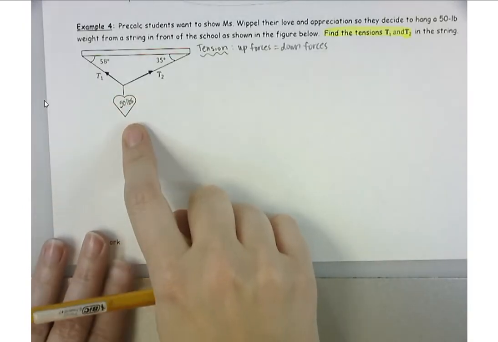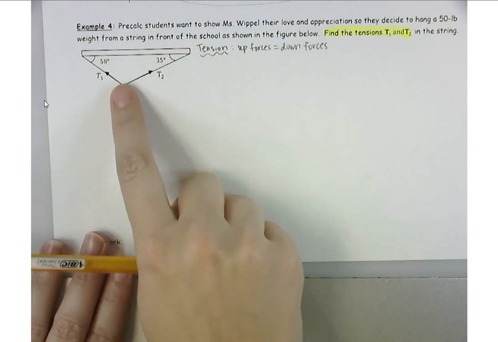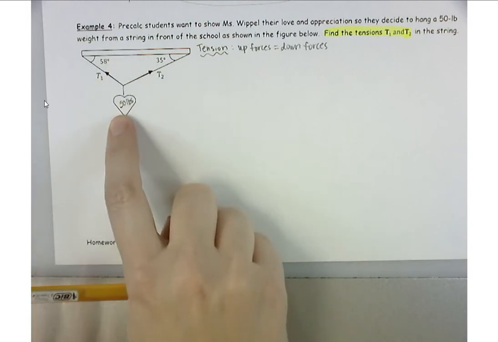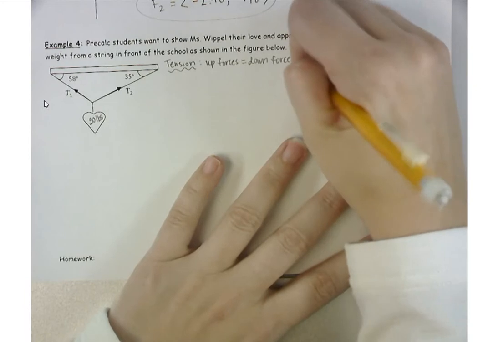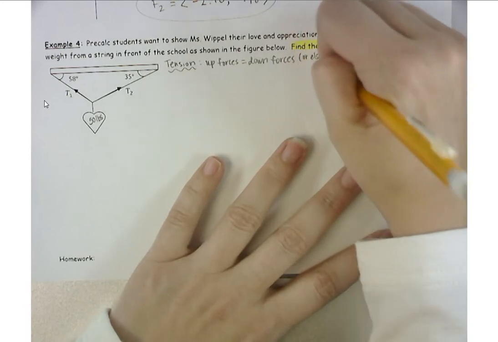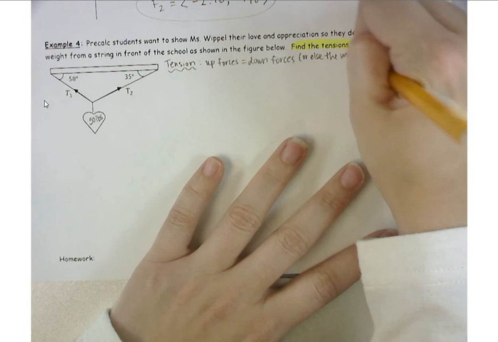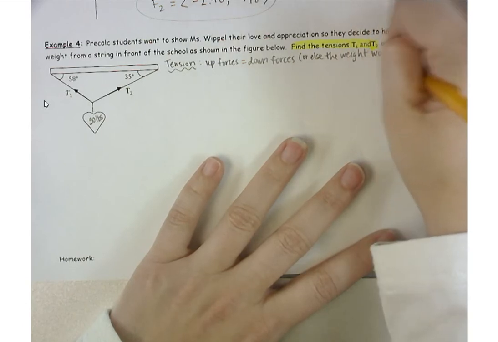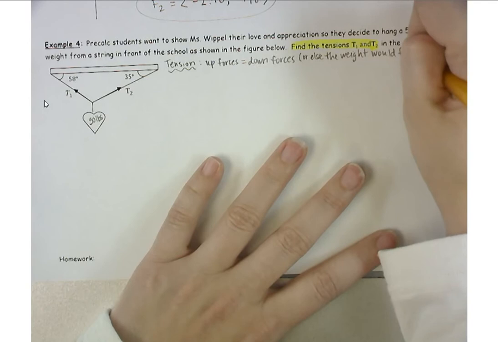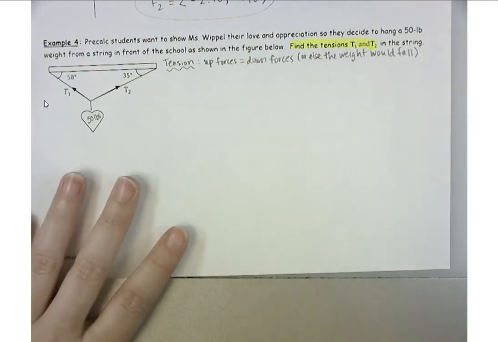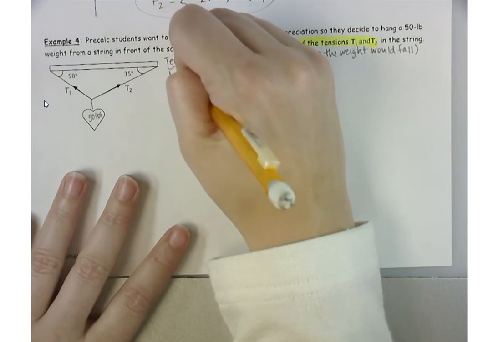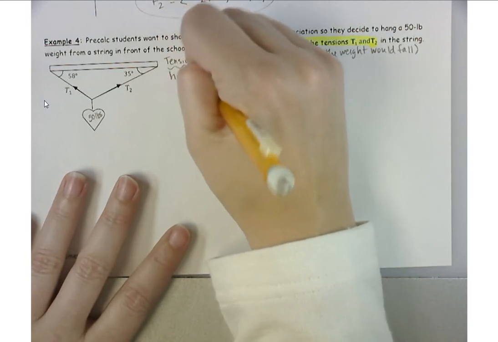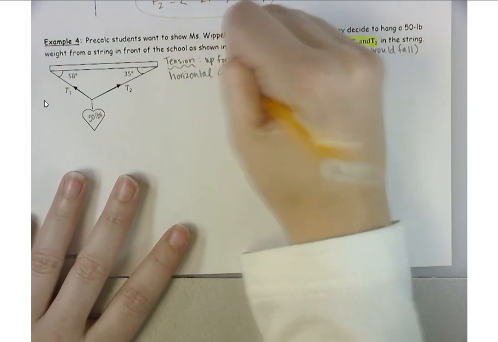Okay? If what was holding this up did not equal the weight going down, what would happen to this weight? It will fall, okay? Or else the weight would fall. Okay, now the other thing we have to know is that the horizontal components are equal.